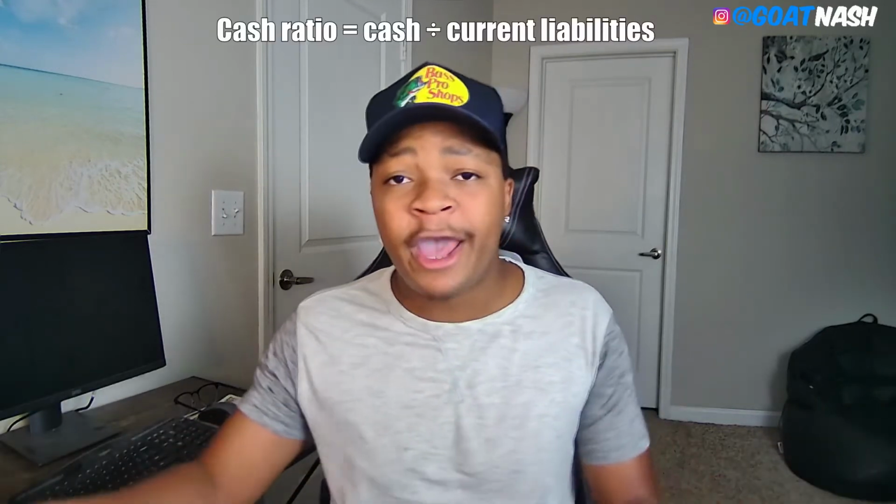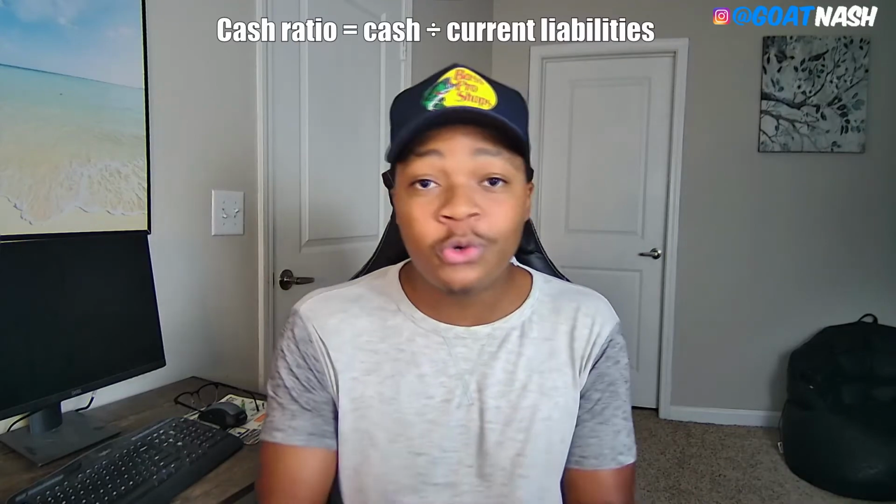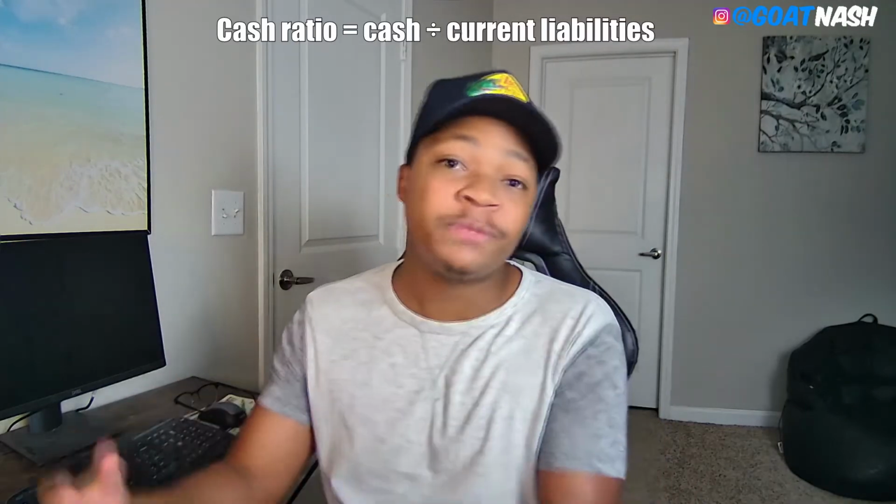So the next one is going to be the cash ratio equation. When you run a business, you might have some loans, you might have a lot of debt. So this equation is going to help you determine how liquid your company is, or your ability to pay off all the debts if you had to. All right, so the first part of the equation is cash. This is going to be how much actual cash you have, and also any cash equivalent investments that you might have.